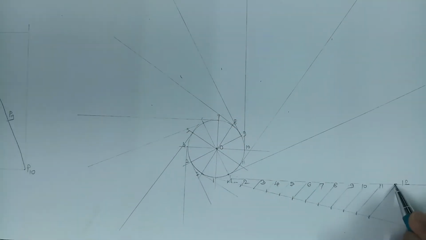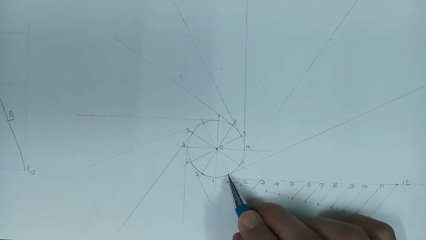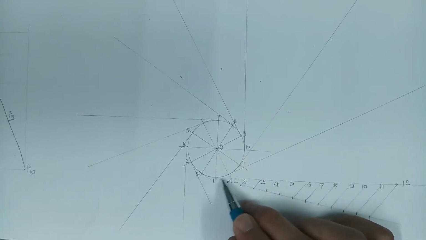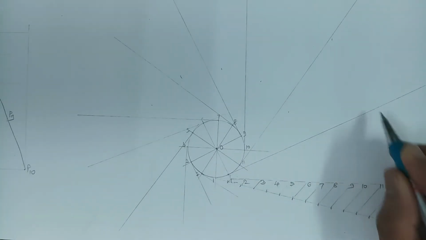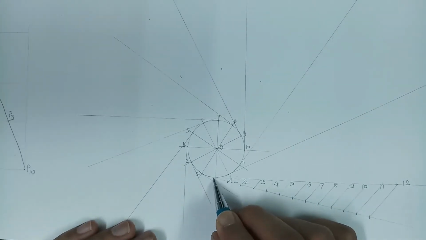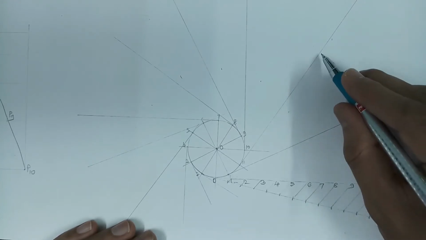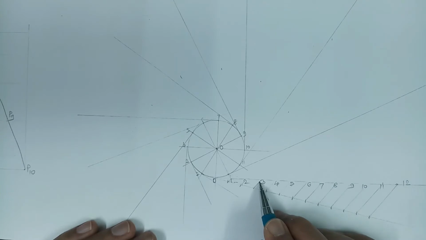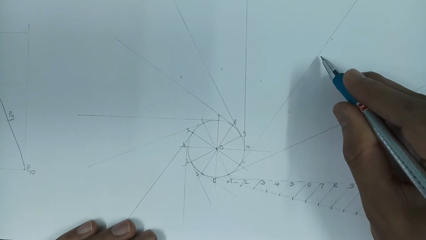So now if I go on winding that thread around this circle, then the first point will be 12. As I reach this particular distance, the length of the thread will get reduced by an angular distance equal to 1 division. That's why along this particular perpendicular line, we have to mark a distance equal to O11. This is point 0, or I can call it O. So from 0 to 11 we take the distance in the compass and then mark it along this. Then as we go further, the distance will get reduced by one more division, and here we have to mark a distance equal to O10 on this particular perpendicular line.